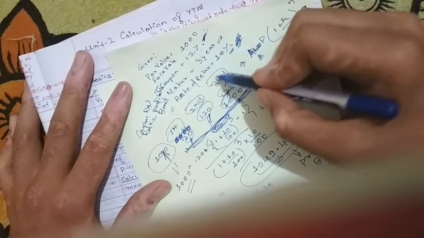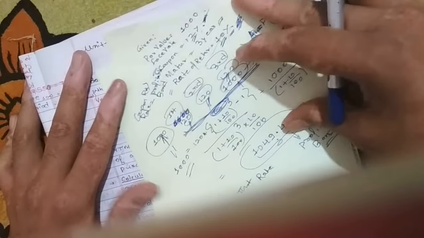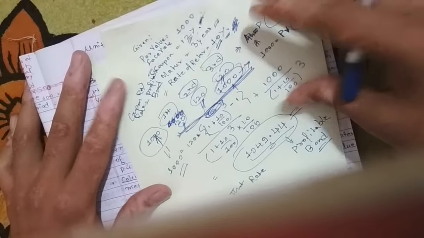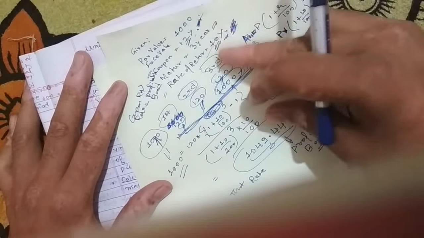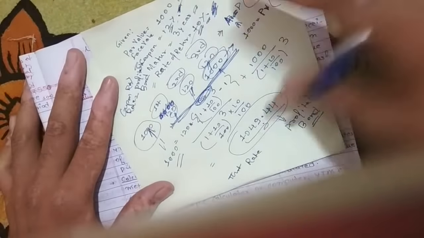And if the rate of return is greater than the coupon rate, then it's not a profitable bond. You are in loss financially. And if it's equal, then the amount becomes equal. So these are the concepts.